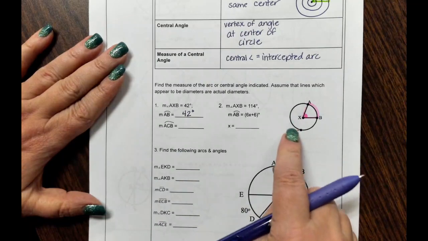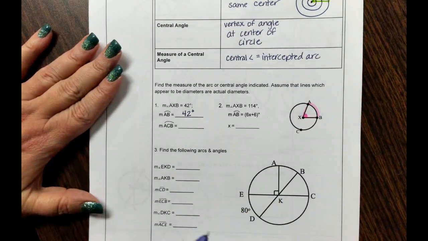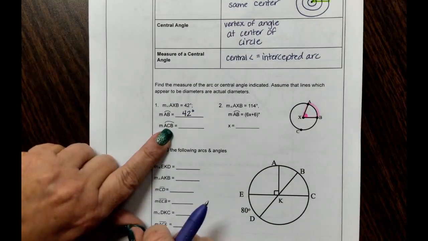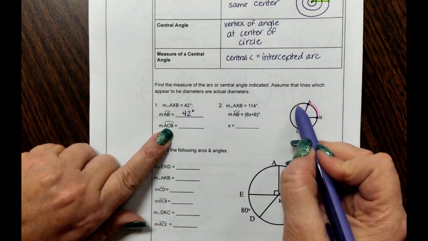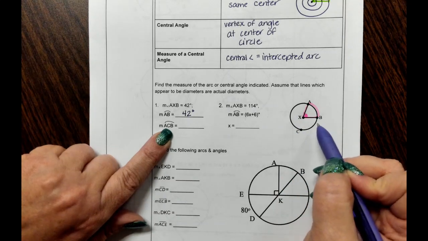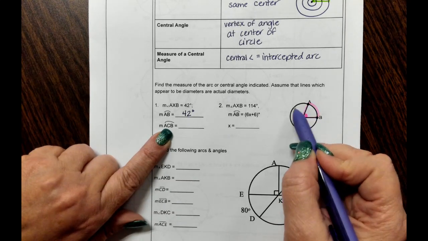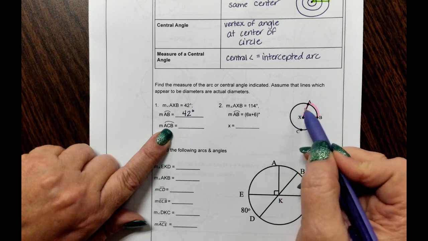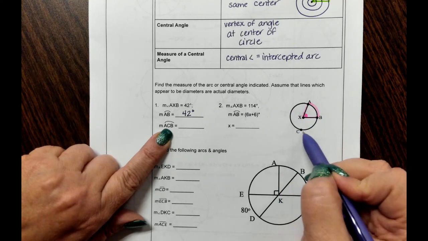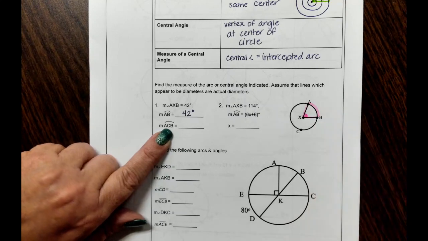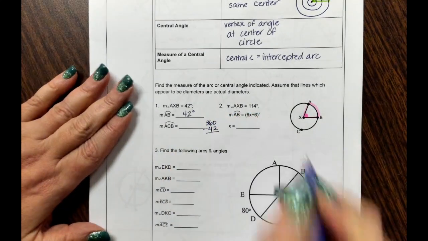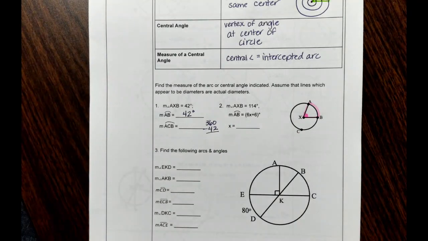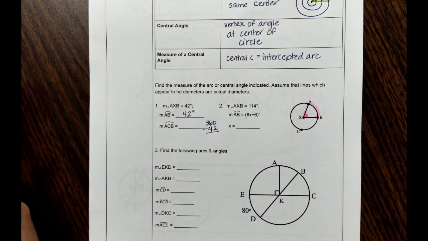So we would take 360 and subtract 42 degrees, and we would find out that that arc is 318 degrees. Sorry, I don't like to do math in my head. So it's 318 degrees. Together, that minor arc and that major arc make up the whole circle, right? Here's arc ACB. Notice that those two, that pink and that green together, take up the whole circle. Then that is 360 degrees.